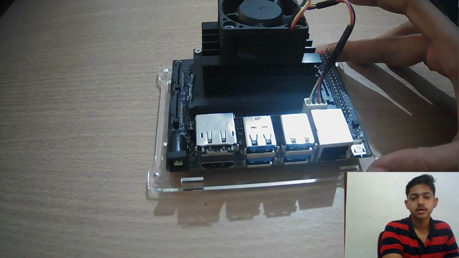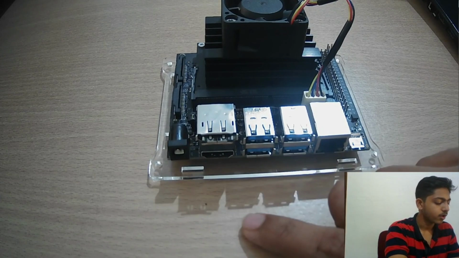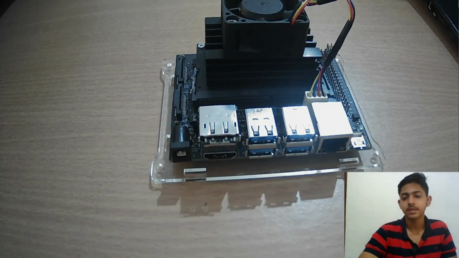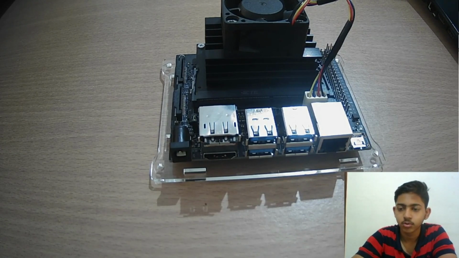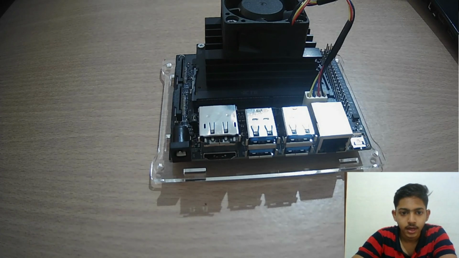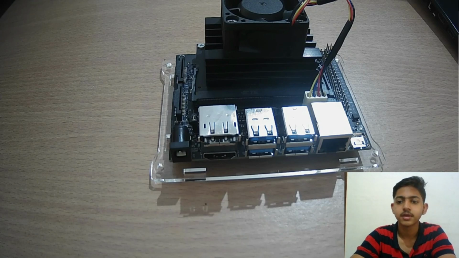After that, we need to plug in the HDMI, keyboard, mouse, and the power supply. Before that, I need to say some things about the first boot. For now I'm going to show how to do it using the keyboard and mouse with the Jetson. The headless mode will be in the next video, tomorrow or sometime in the future.